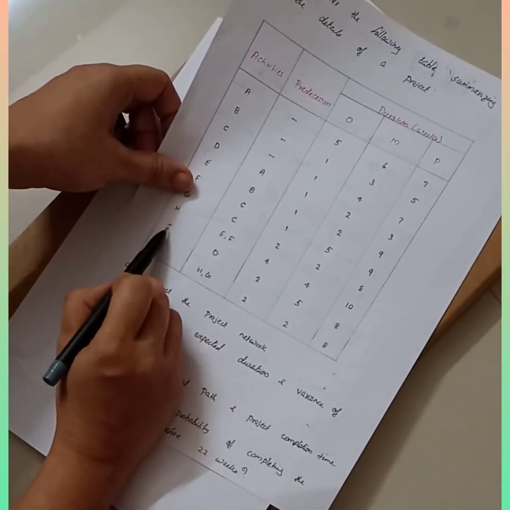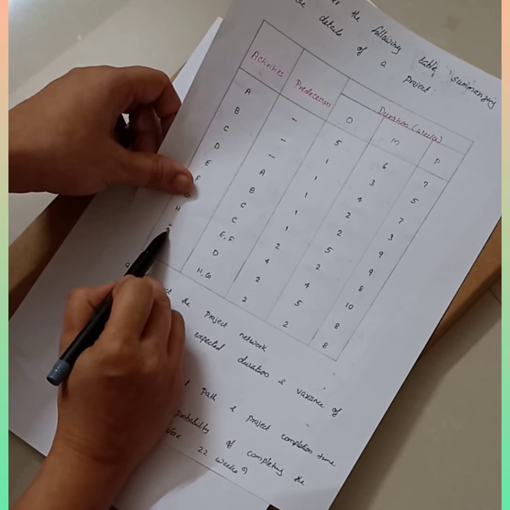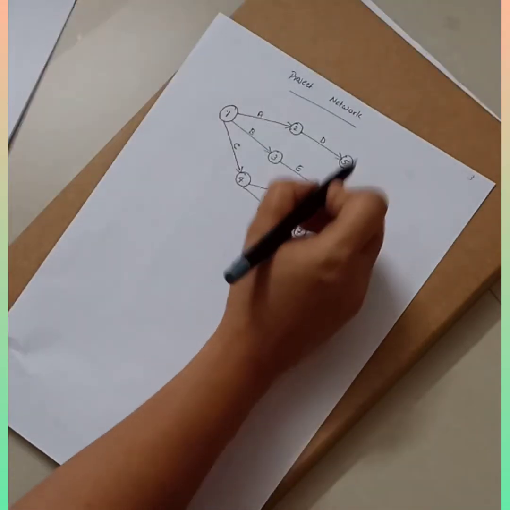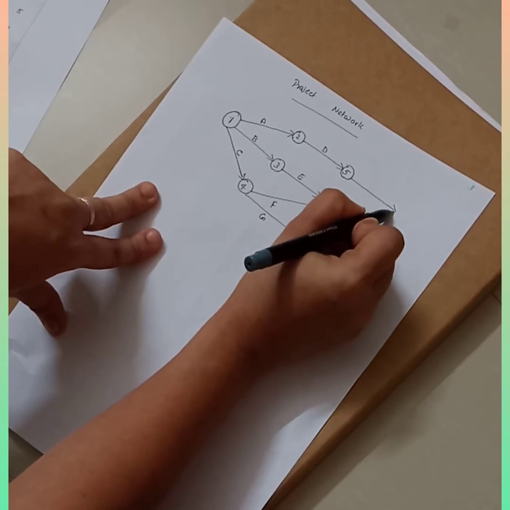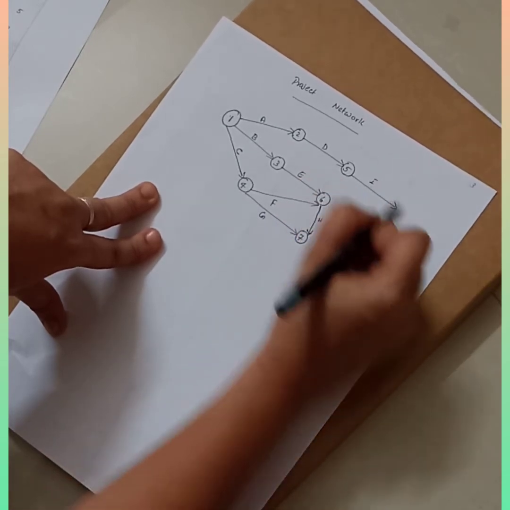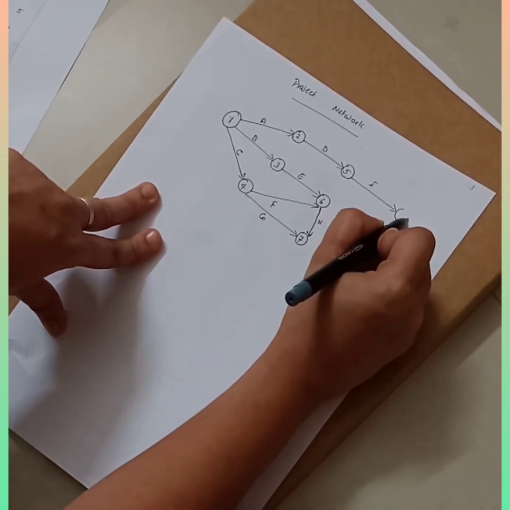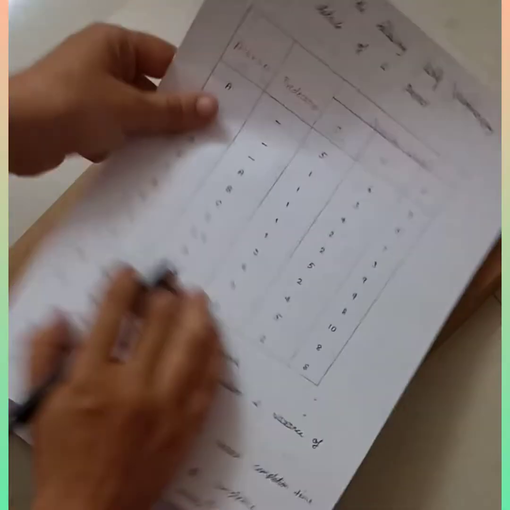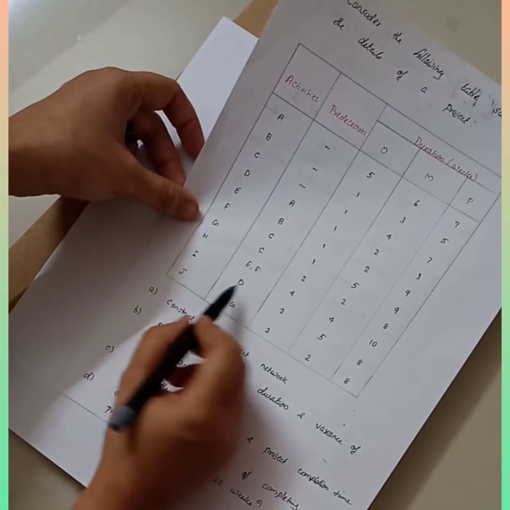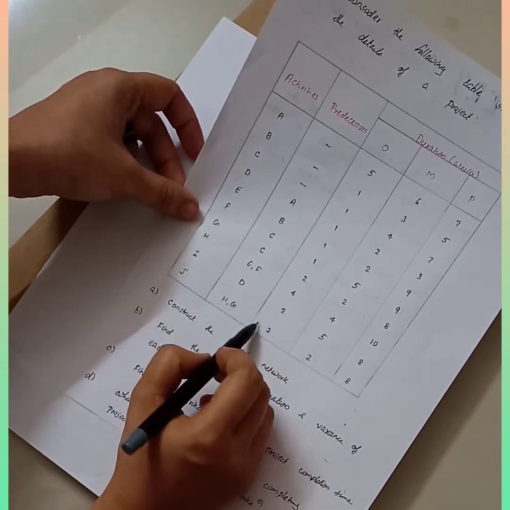Now look at the next one, I. I happens after D. So you can draw another arrow I, and this is ending at another node, 8. Now see, I is an ending activity. It is not the predecessor of any other activity.